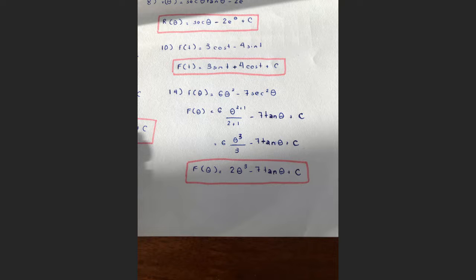For this question, we have to find the antiderivative. So I added 1 to the theta to the second power. And then you know that secant squared theta, the antiderivative is tan theta. And then you do plus c. After you add 1 to the theta, you get theta to the third over 3. So then that would divide into 2 theta to the third minus 7 tan theta plus c.